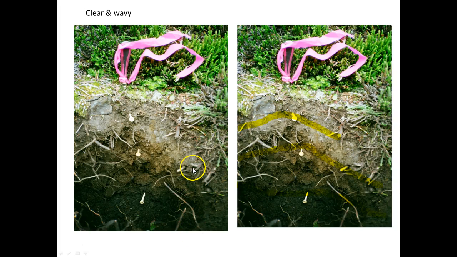So for instance, check out this soil profile. I'd say that the boundaries are quite clear. You can see there's a pretty distinct change in color and probably some other soil properties between the A, B, and the C horizon. What you then see here is that the shape, however, is a little bit wavy. So that's how I decided to characterize these soil horizons.